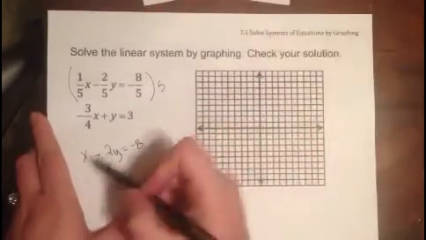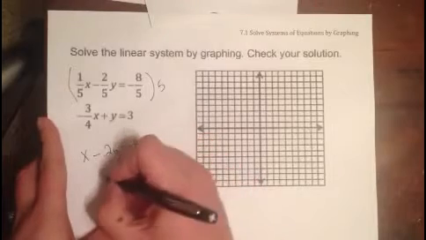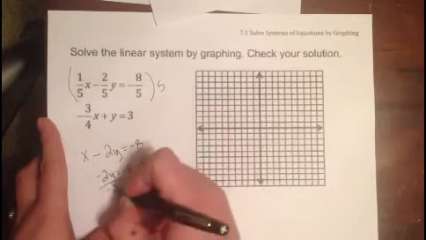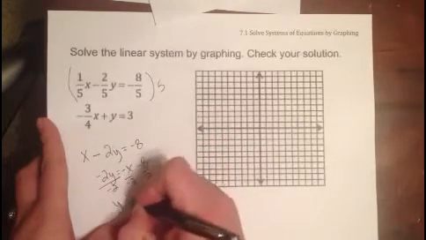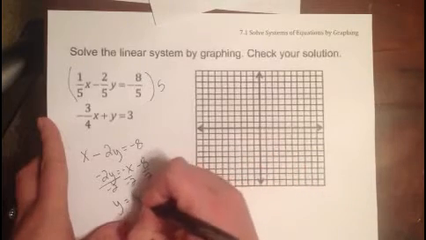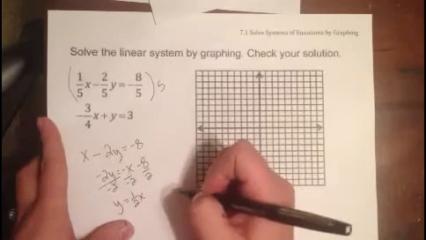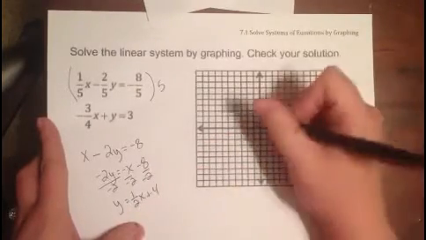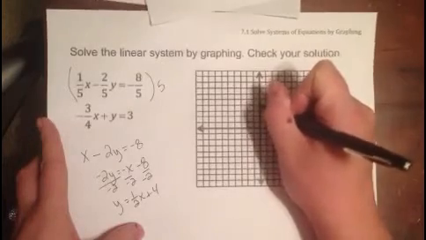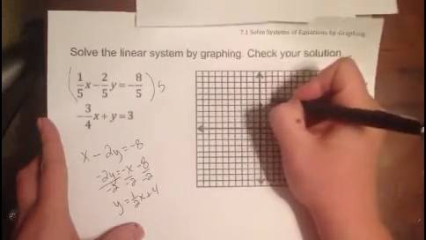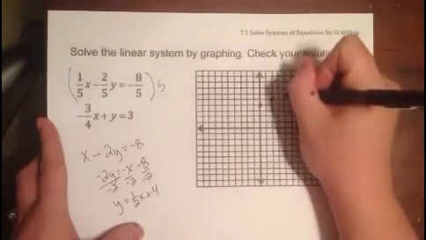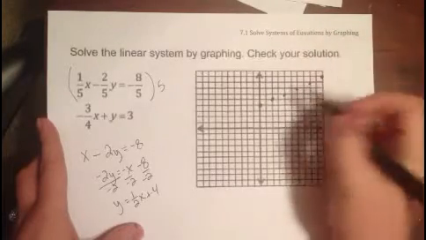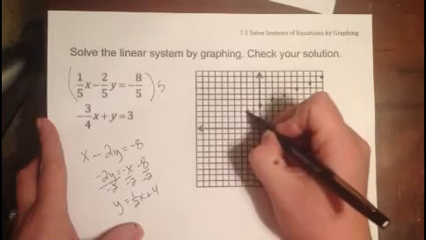Now we can rearrange this to get the y by itself. We're going to subtract x, so -2y equals -x minus 8. Divide everything by -2, so y equals -1 over -2, which is positive 1/2 x. -8 divided by -2 is positive 4. So we've got a y-intercept of 4, 1, 2, 3, 4, and a slope of 1/2. So we're going to go up 1 over 2, up 1 over 2, up 1 over 2. So we've got it all that way. We can also go down 1, left 2.